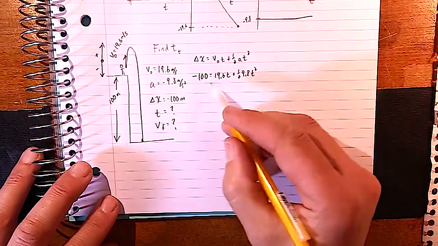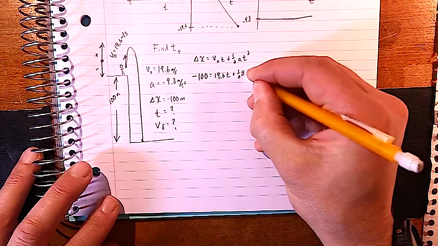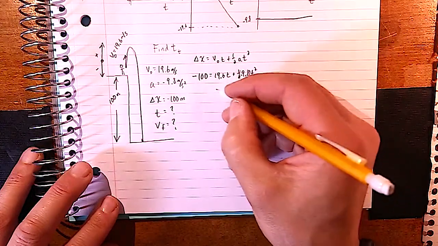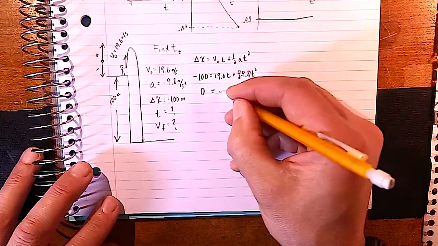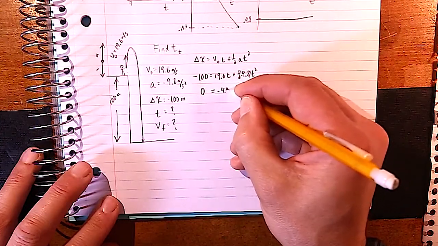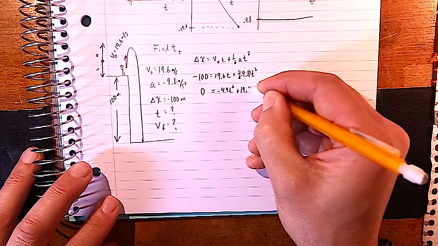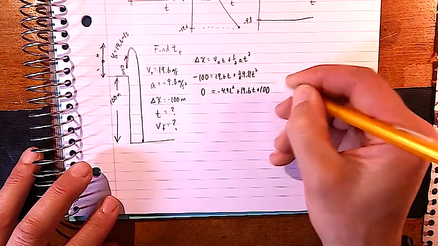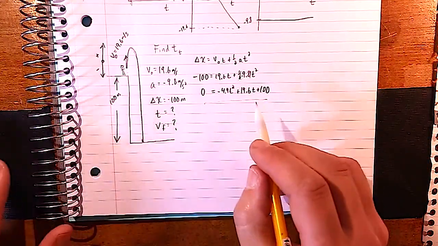If we rearrange this and bring the 100 over, and bring this over to the front, half of 9.8 is 4.9. Then we would have 0 equals negative 4.9 t squared plus 19.6 t plus 100. That's a quadratic equation. So we're not going to do it this way.